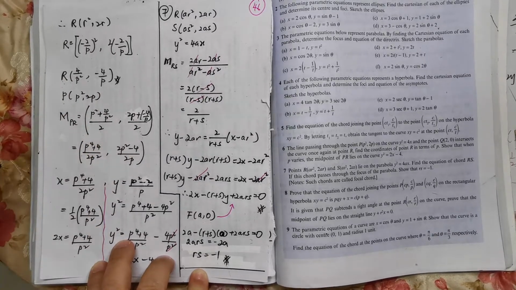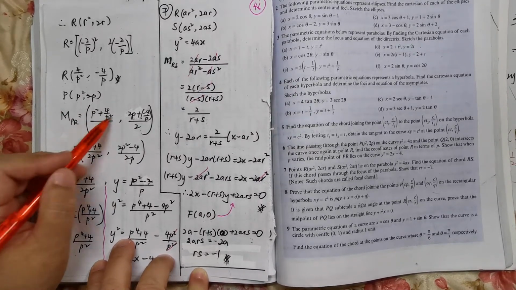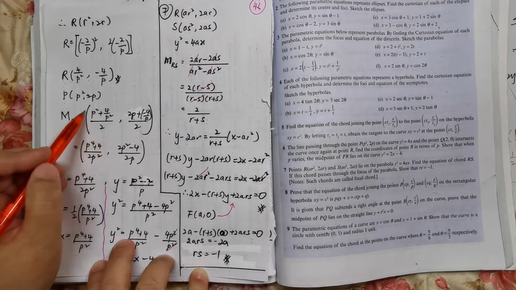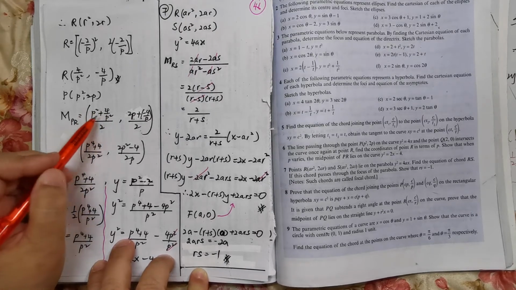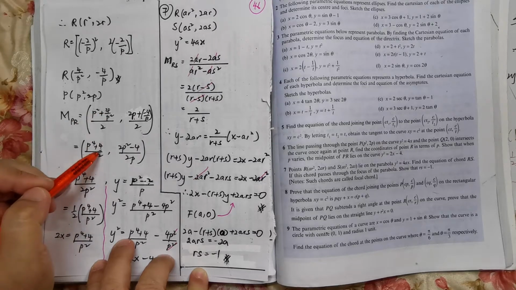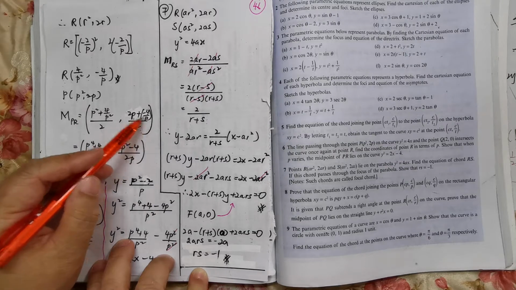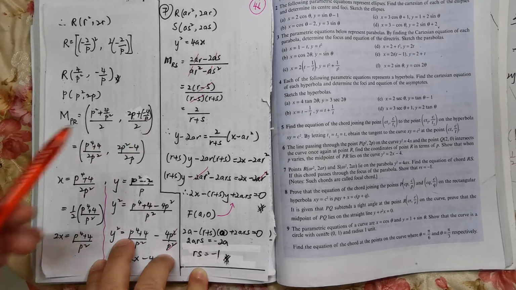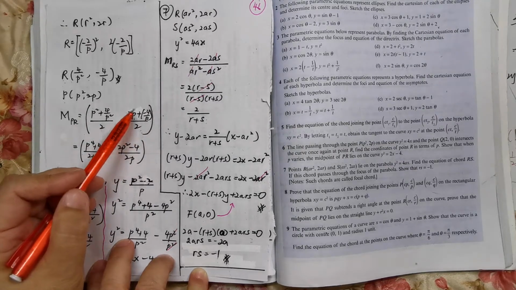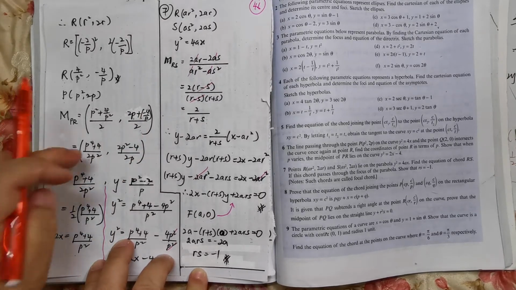So it's like this. After simplifying, this one combines into one fraction. So it's p power 4, times 2. This one also combine them, it becomes like this. So this is 2p squared minus 4, and p moved to the denominator already. So this is the midpoint.